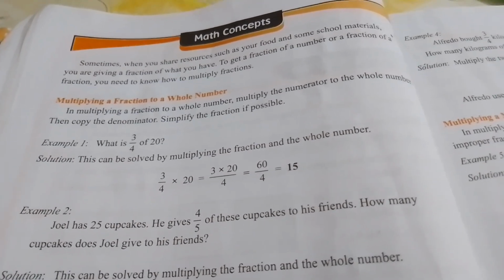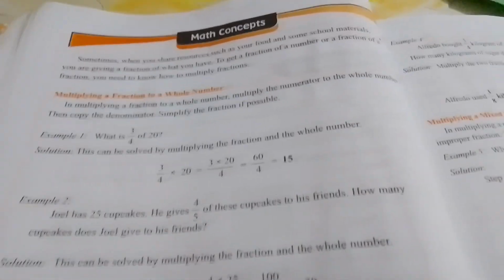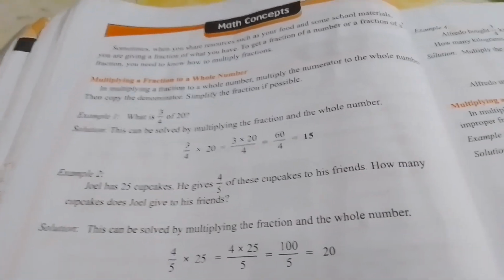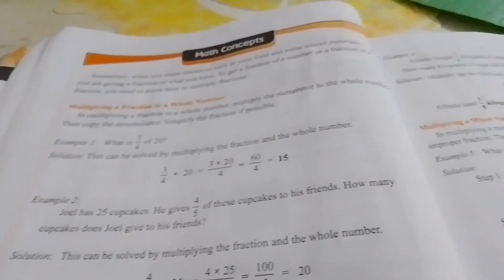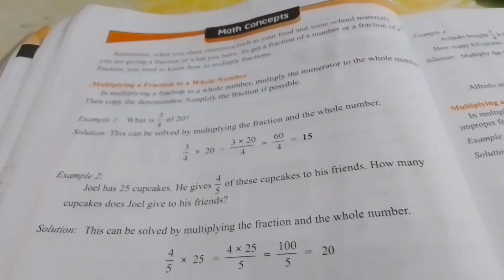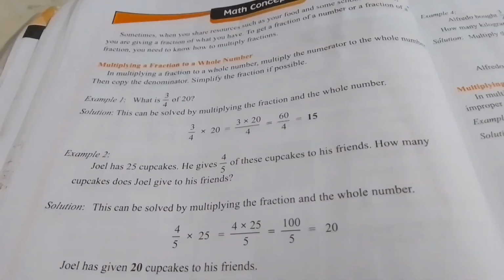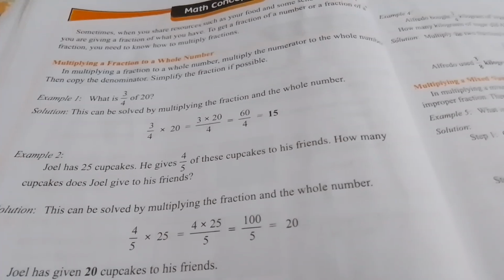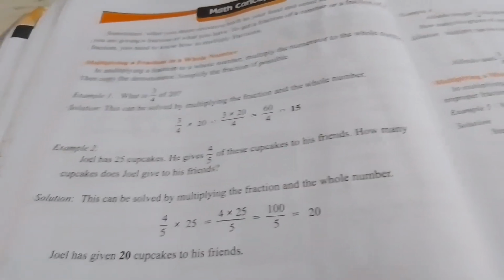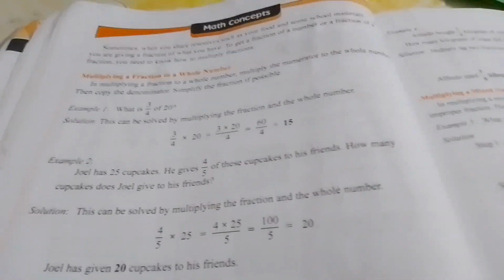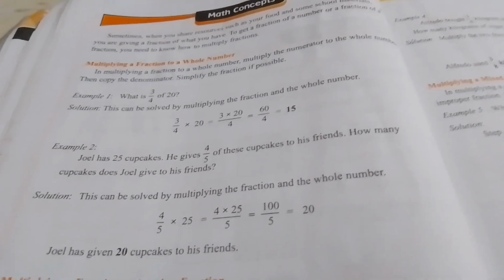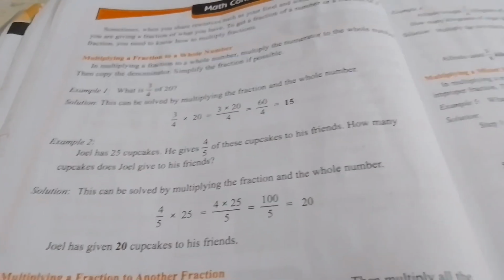Multiplying a fraction to a whole number. In multiplying a fraction to a whole number, you need to multiply the numerator to the whole number, then copy the denominator. Then you need to simplify the fraction if possible. Like for example, what is 3/4 of 20?